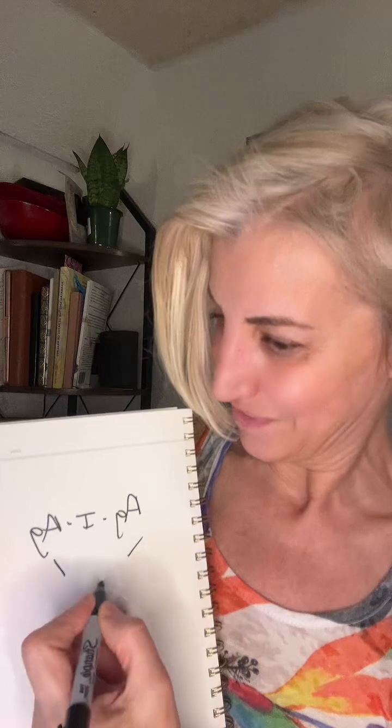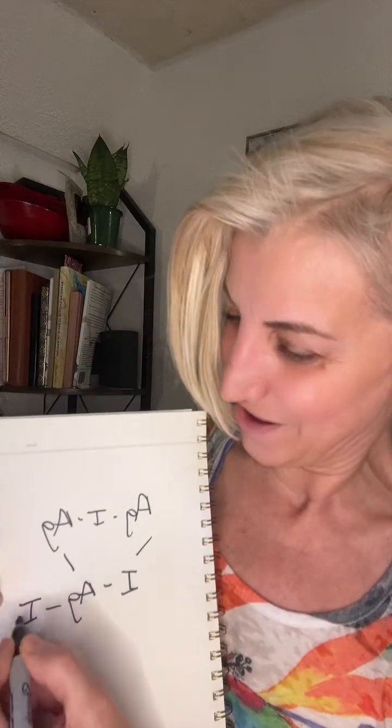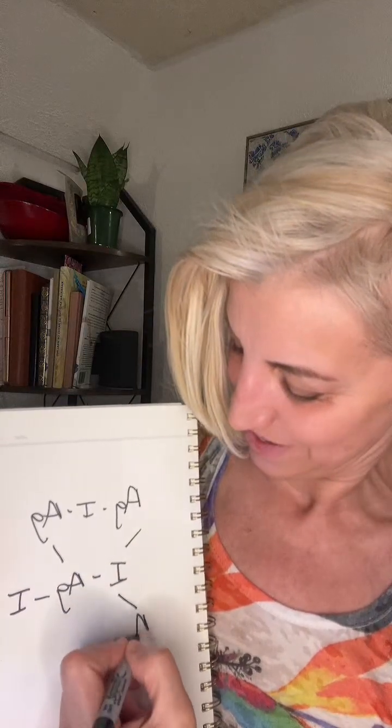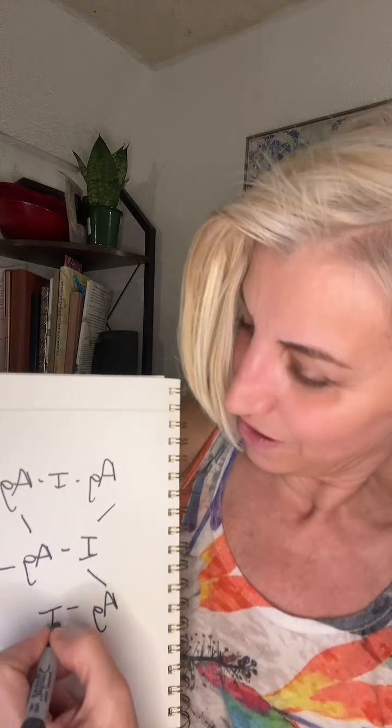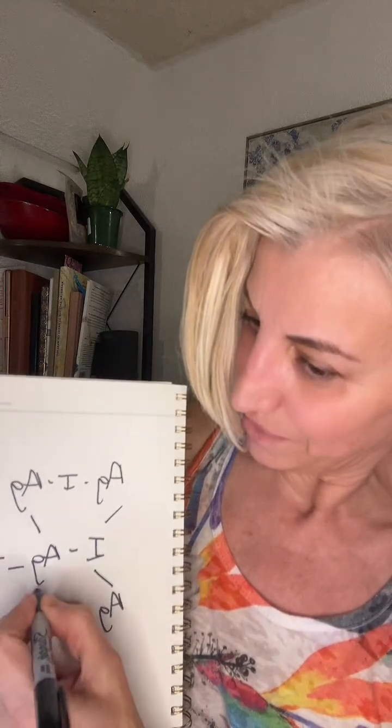Because its composition resembles ice, and not the immigration kind. So bear with me here. Both ice and silver iodide have a crystal lattice, and the crystal lattice in silver iodide is this. AgI, Ag, I, Ag, I, Ag, I, Ag.